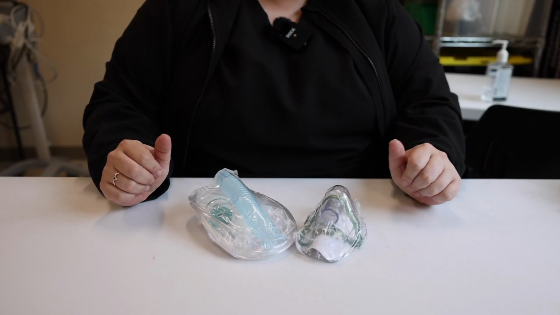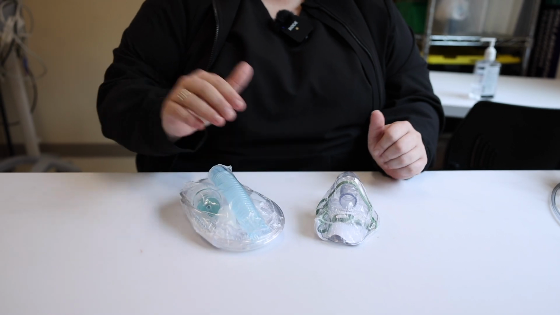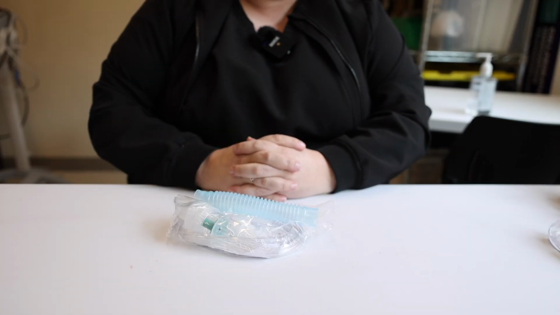Today I'm going to show you how to give a nebulizer treatment. There's two ways to do it. You can give it with a mouthpiece or with a mask. First, I'll show you how to give it with a mouthpiece.